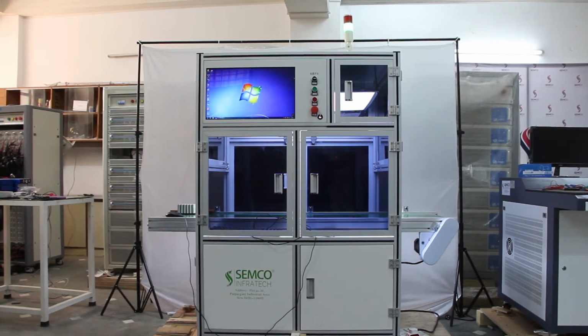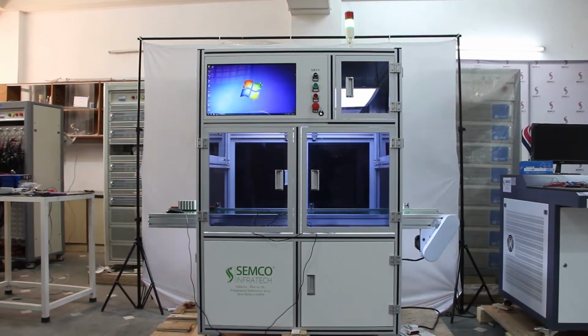Today I am going to make a demonstration video regarding this CCD Polarity machine, which stands for Charge Coupled Device machine.